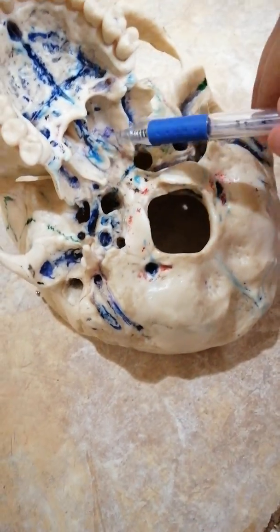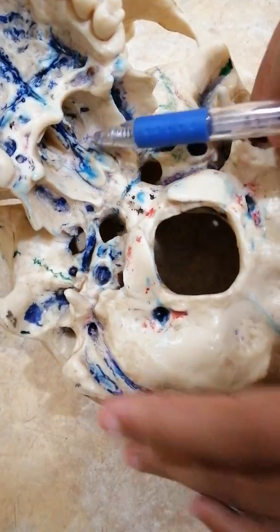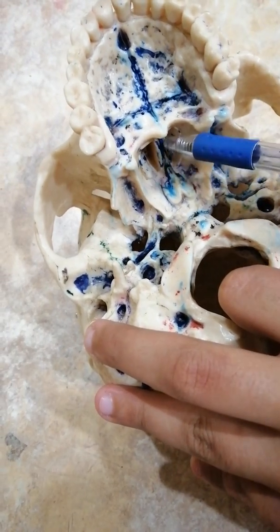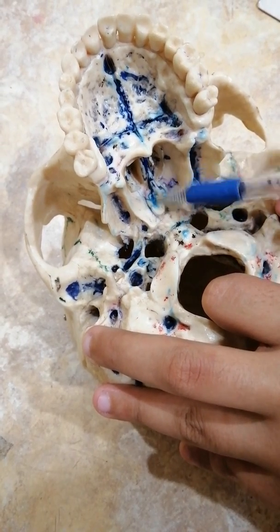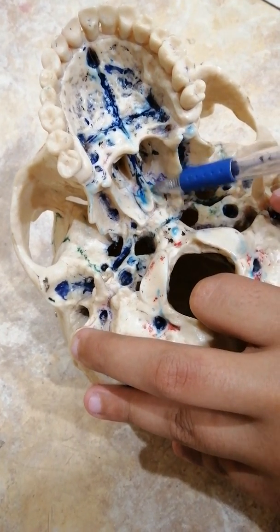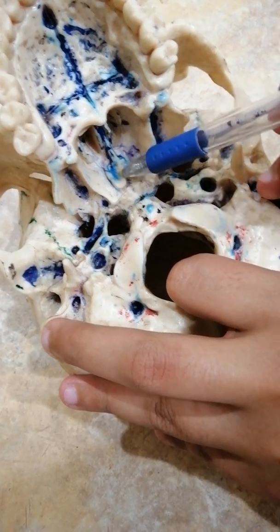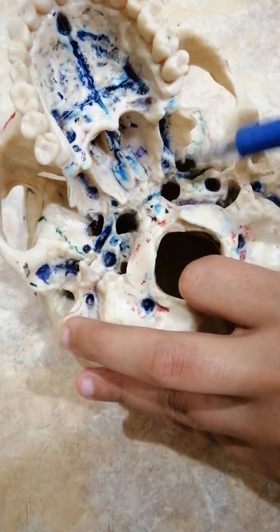Okay, now coming below here, these two spaces that you can see here are the choanae, and this straight line that is dividing it into two parts is the vomer, and these two parts are known as ala. The central dividing bone is the vomer.